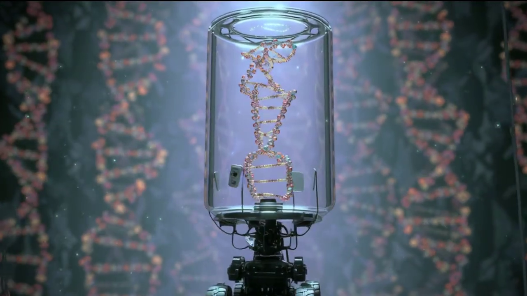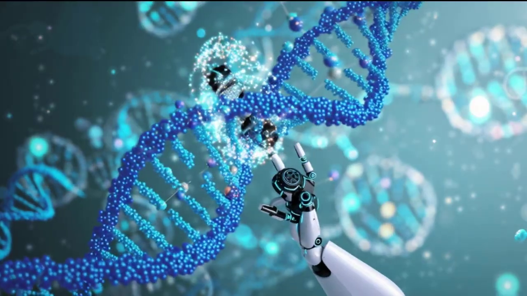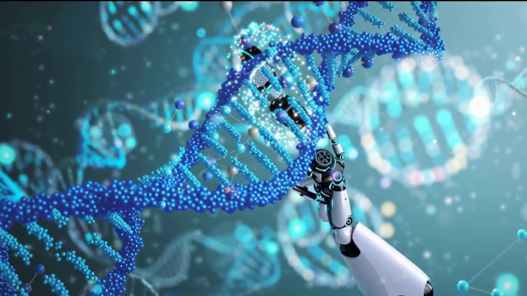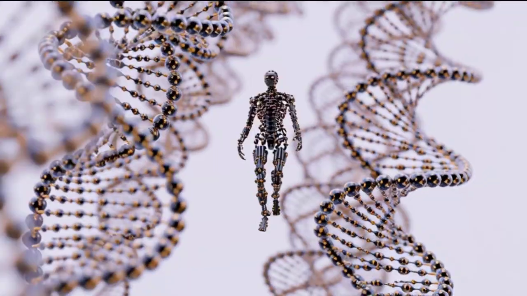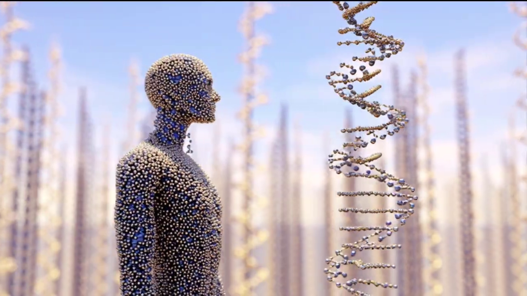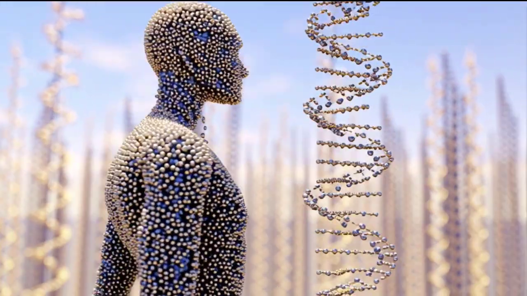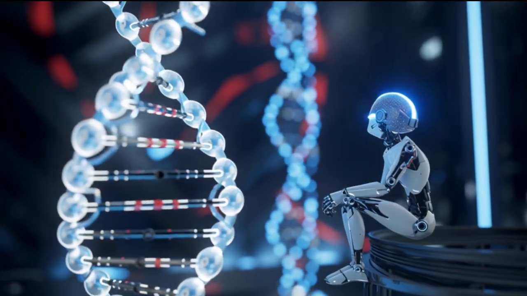DNA is made of two complementary strands. If one strand is damaged, for example a missing base, the cell can use the other, undamaged strand as a template. This is called base excision repair or mismatch repair, and it works because the correct sequence can be inferred from the partner strand. But what happens if both strands are damaged in the same place?